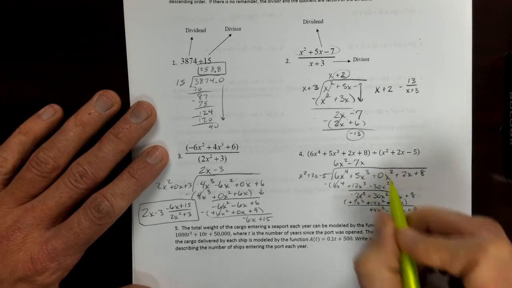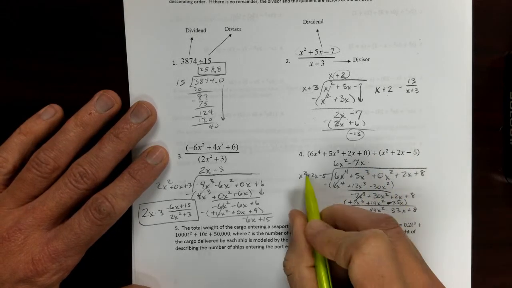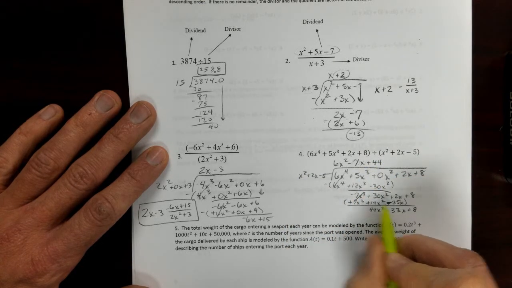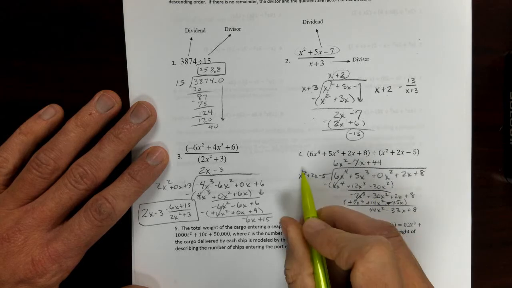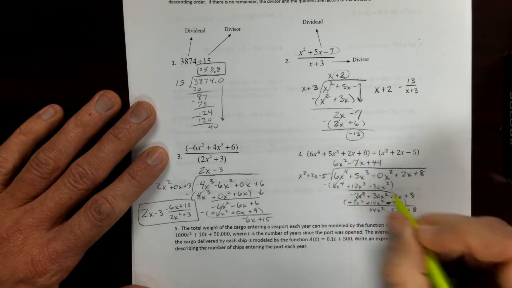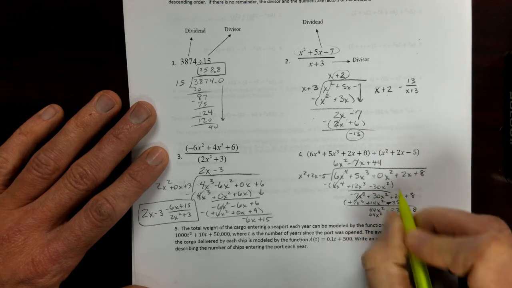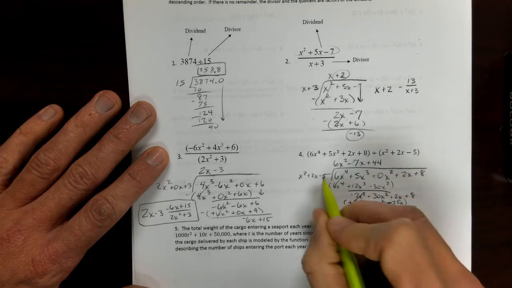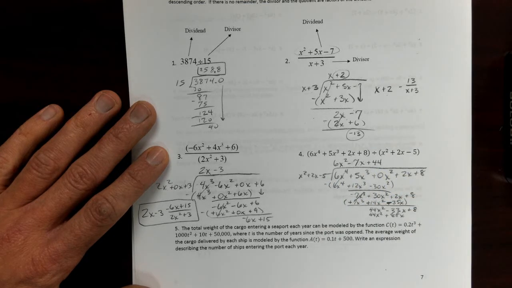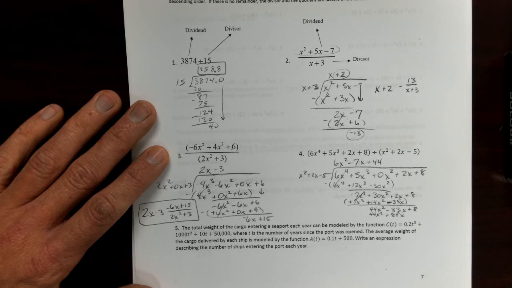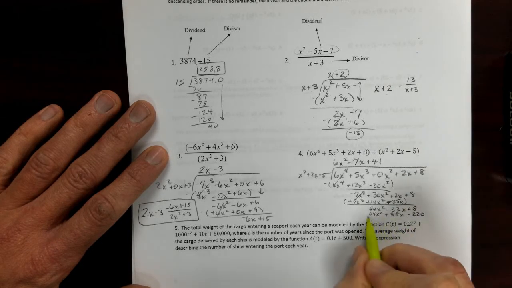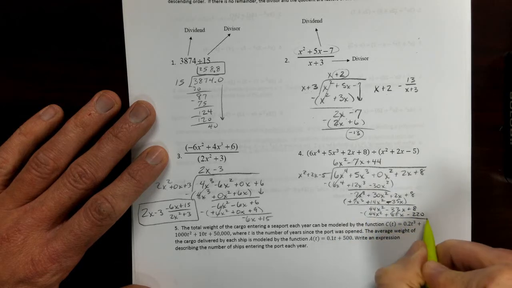Alright, now we're looking at what number times 1 gives me 44. It's got to be positive 44. I know I don't need a variable because I've got x squared. I'm going to multiply by x squared. Okay, so I've got 44 times x squared. It's 44x squared. 44 times 2x is going to give me a positive 88x. 44 times negative 5 is minus 220. Alright, so now again we're subtracting this entire piece.